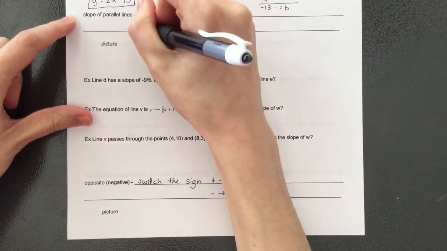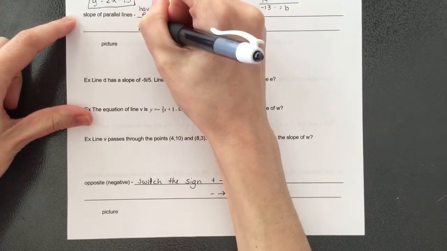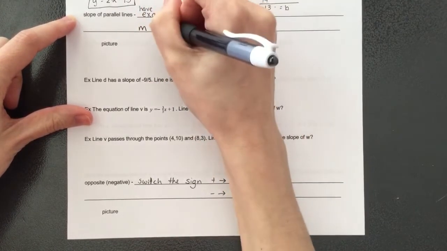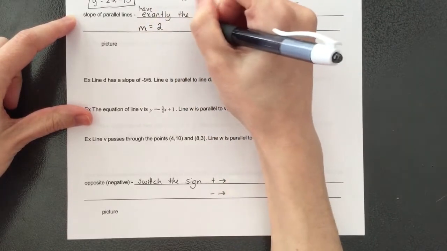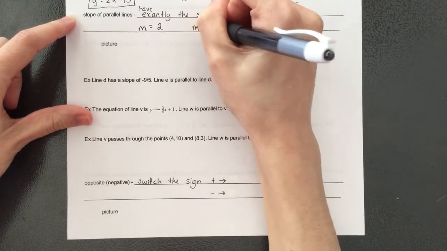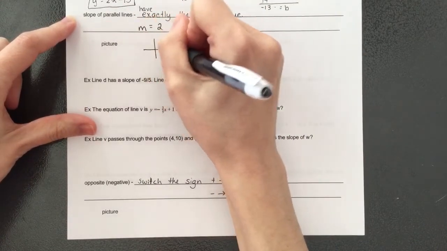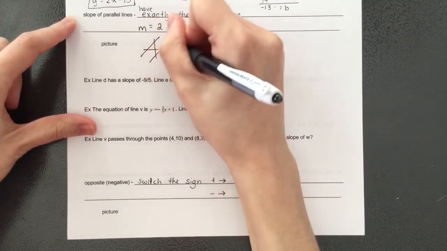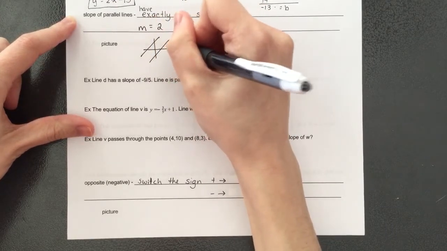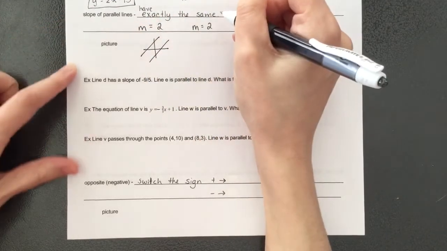So if they tell you that the equation of one line has a slope of 2, and you're looking at a parallel line to that, it's going to have the same exact slope of 2. So if you look at that in a picture, the lines are going to be looking like that. They have the same exact slope. Today we're looking at the numbers and how the numbers compare.